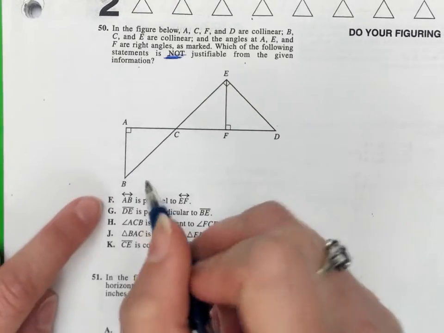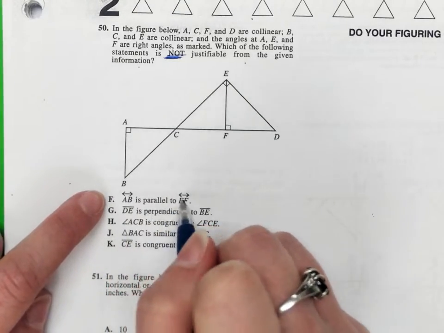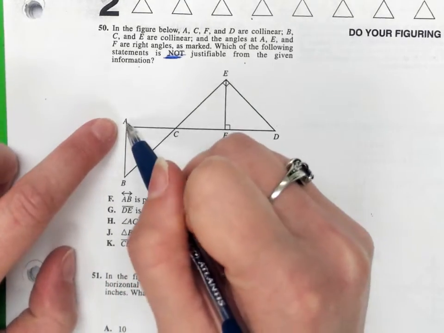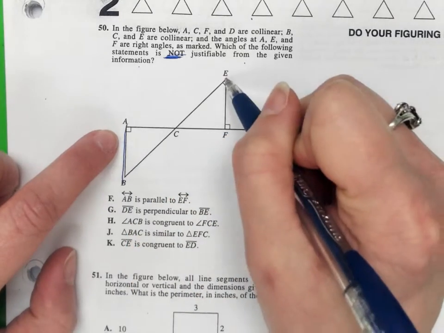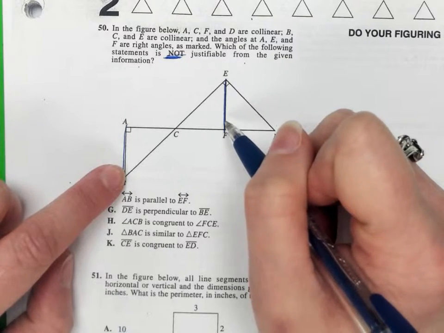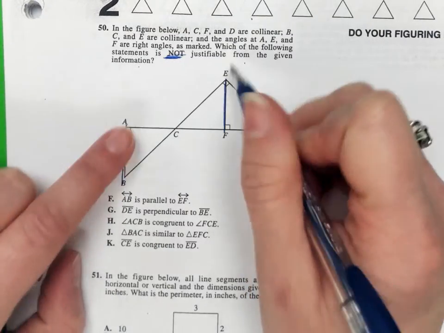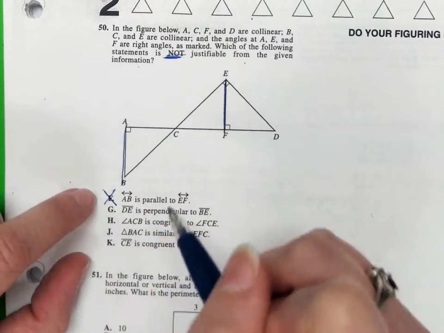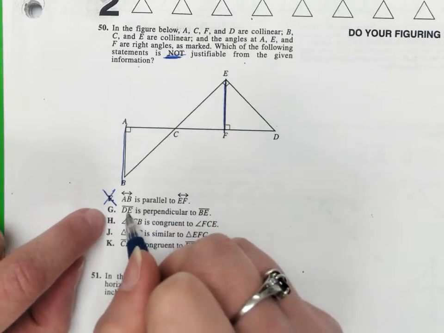Okay, so here we go. Let's see if this is true. AB is parallel to EF. So this line right here, AB, is parallel to EF. Are those parallel? Yes. How do you know that? Because they both have right angles. Both have right angles, which means they're both vertical. There you go. So that is justifiable. That I can prove. All right, what about G?